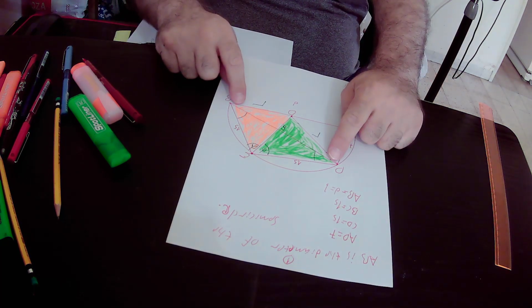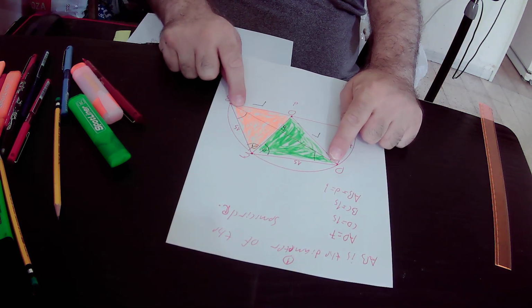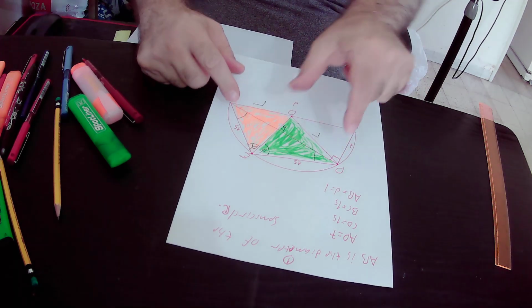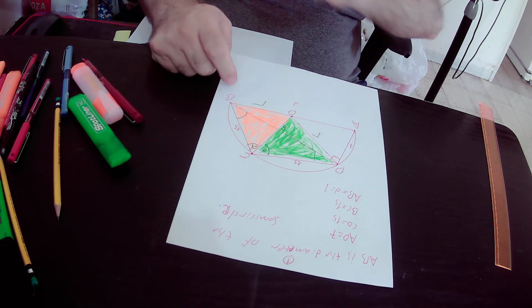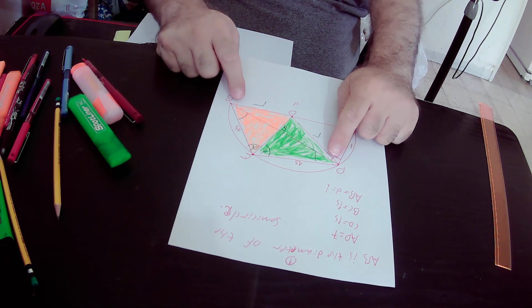Those two angles are equal because they are located in front of equal sides.